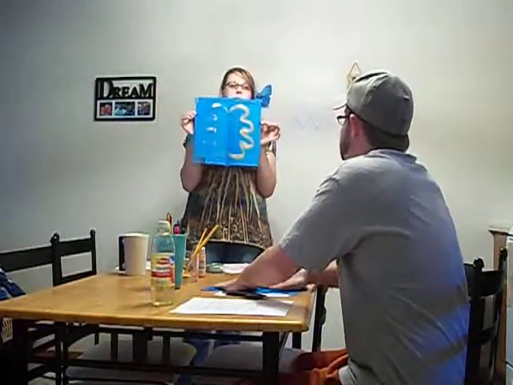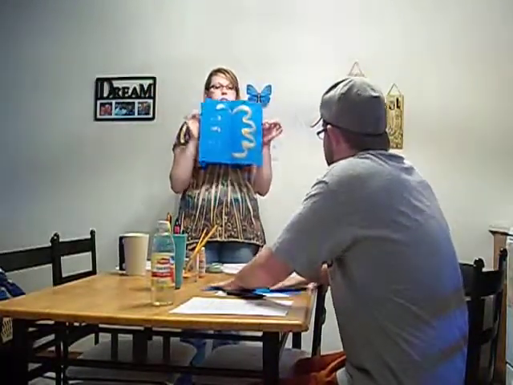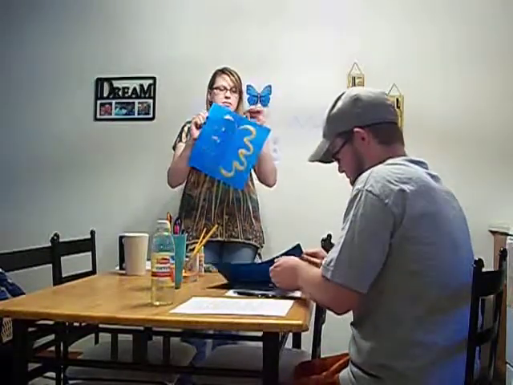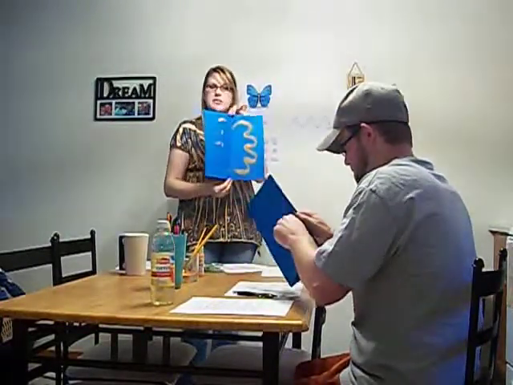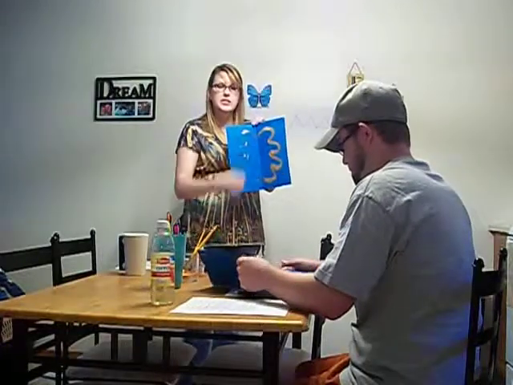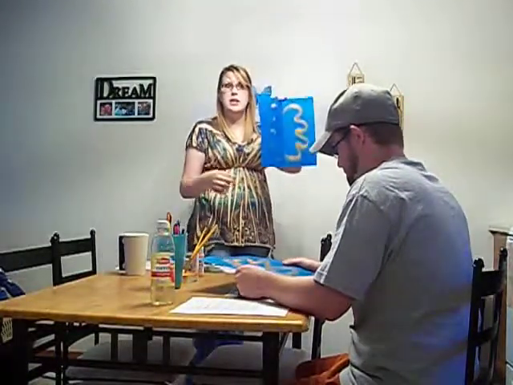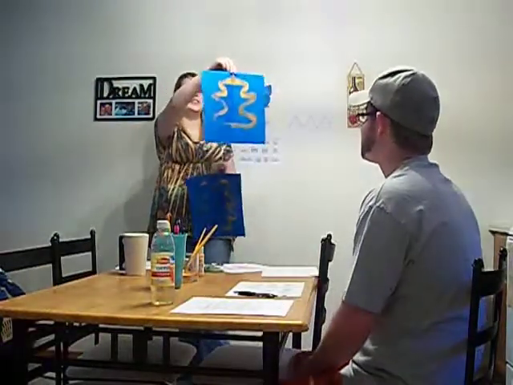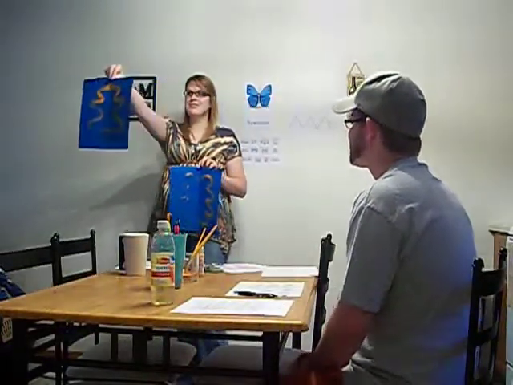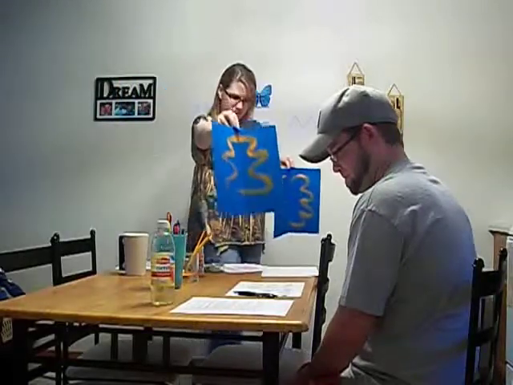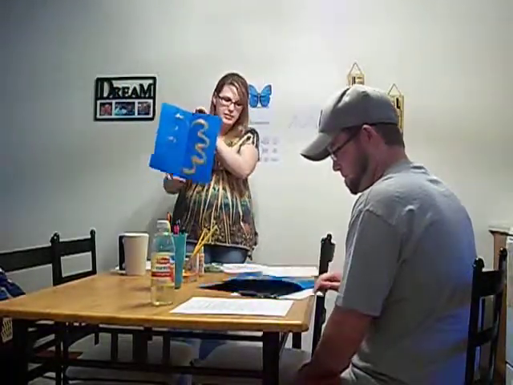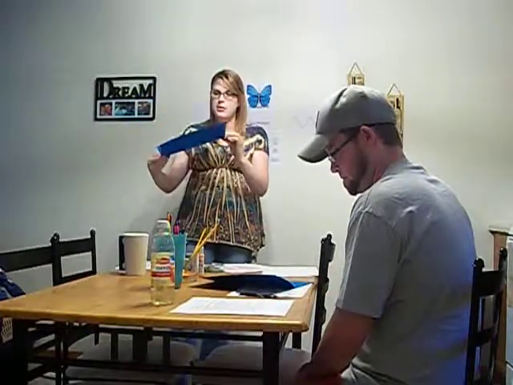Now mine needed a little bit more paint. I might have waited a little too long, but yours should work really well. So you can see that you created a symmetric design with the crease of your paper being the line of symmetry. Let me borrow this one. Everybody check this one out. This is a great example. All right, after you have finished your symmetric painting, we're going to go ahead and hang these up and let them dry.